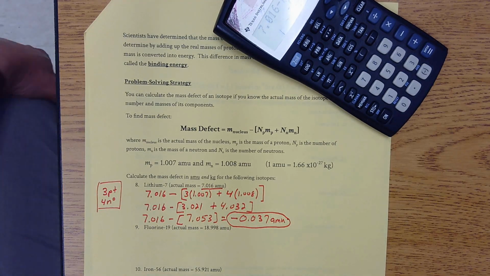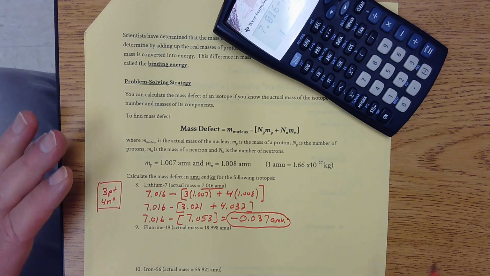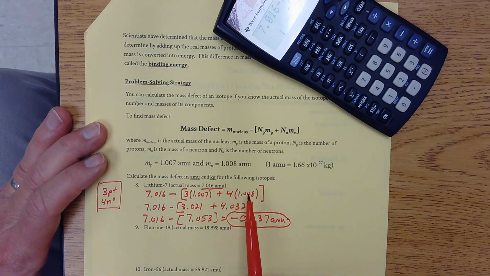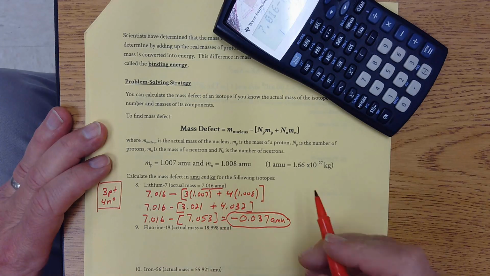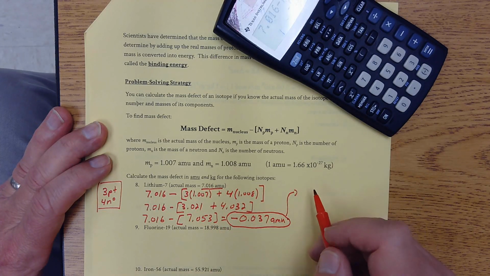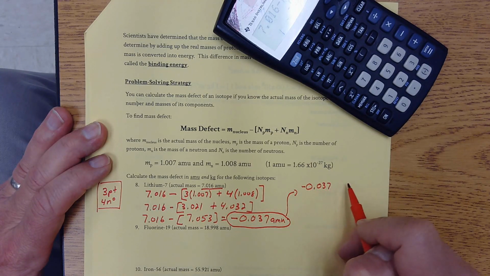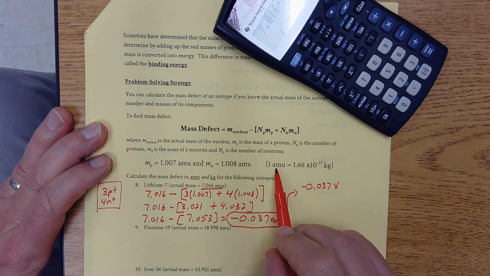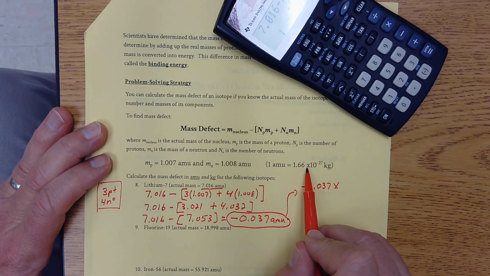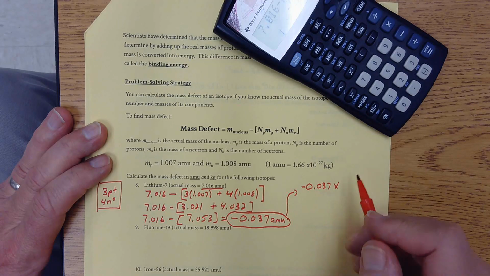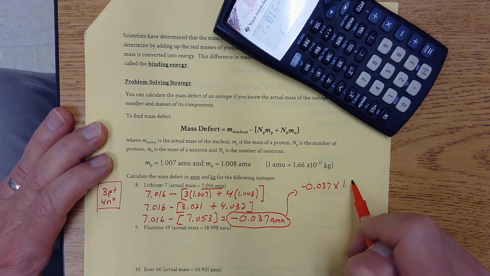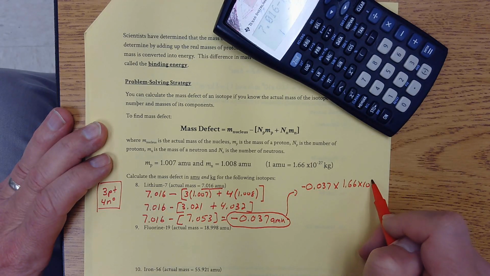Okay, so that's what we call the mass defect. Now, what I actually want is my mass in kilograms. To get kilograms, I'm going to take that number multiplied by the mass in kilograms of 1 AMU. So I'm going to multiply that number by 1.66 times 10 to the minus 27th.